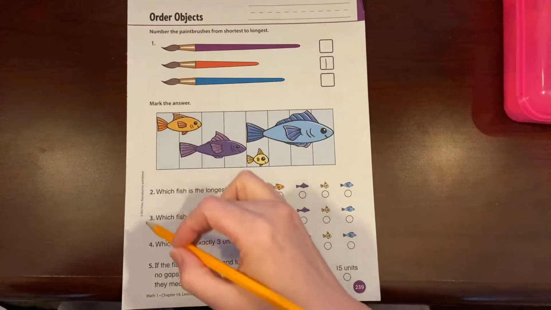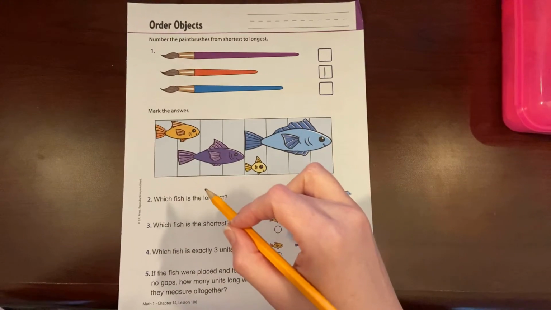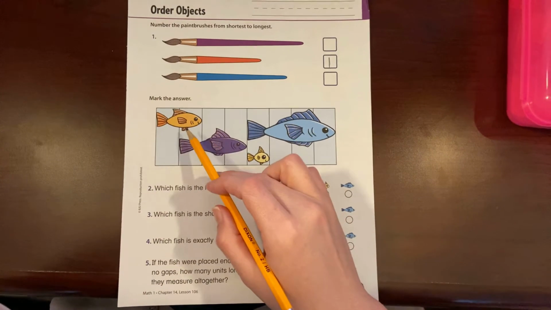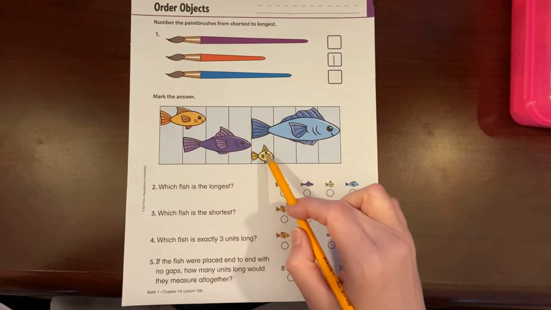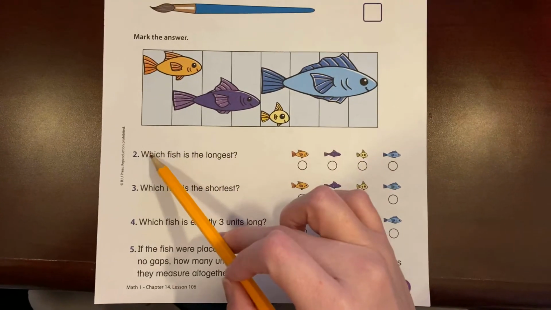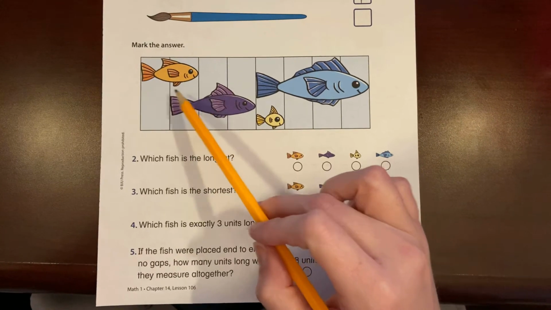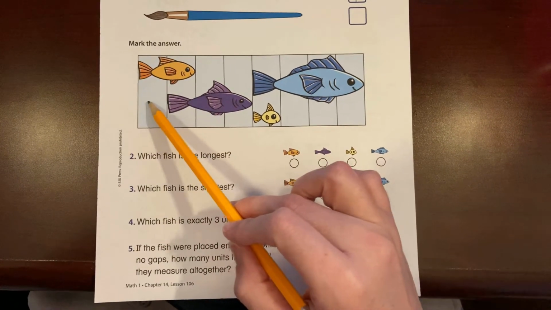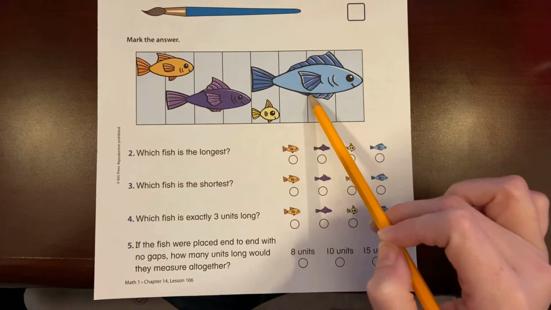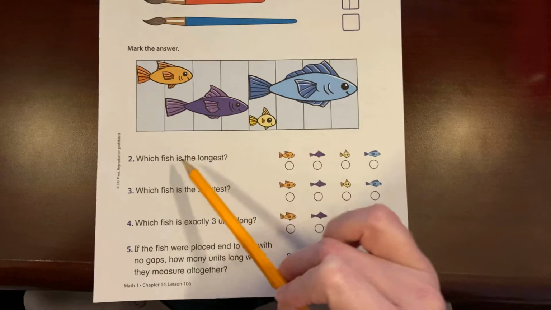Okay, so this is the part of the worksheet that I really wanted to make sure everybody had a good understanding of. It says mark the answer. We have orange, purple, yellow, and a blue fish. And number 2 has our first question about this picture. Now, if you look at the picture, it is divided by these rectangles. The rectangles is what is being used to measure how long these fish are.